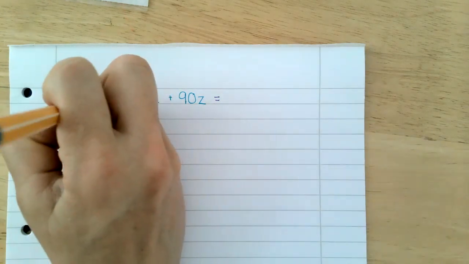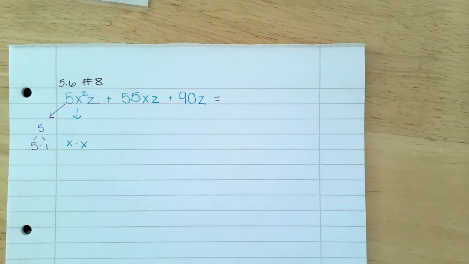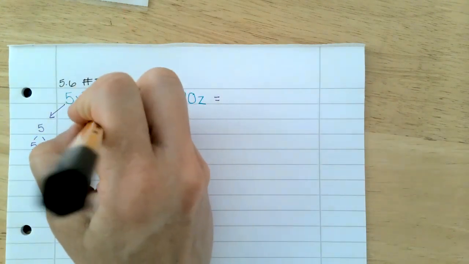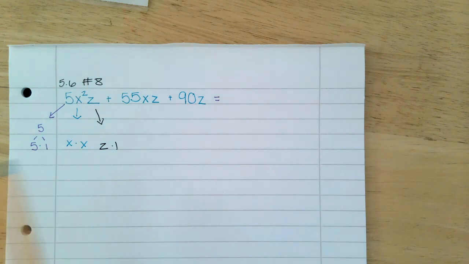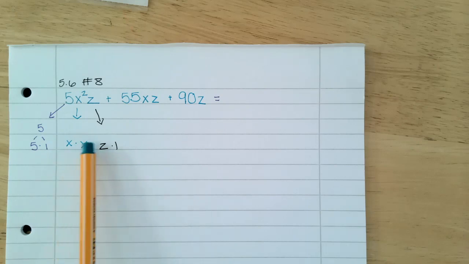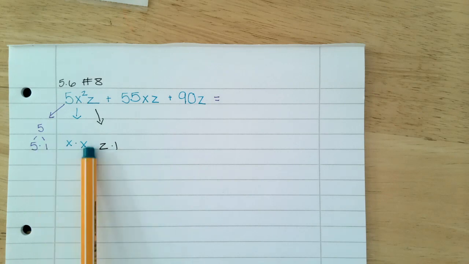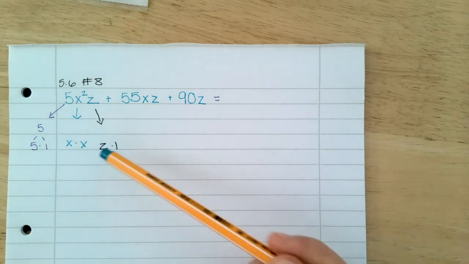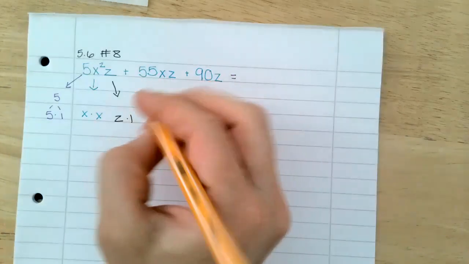The factorization of 5 is just 5 and 1, or 5 is prime. The factorization of x squared is x times x, right? And then z is just z times 1. So z is prime. That's the most basic factorization, the smallest factors you can get. And then z is also prime. So you can do it to the next one. The next one was 55xz.